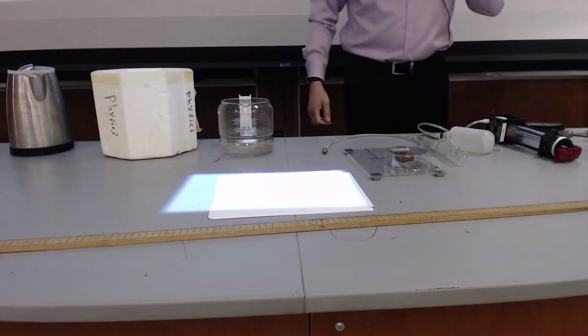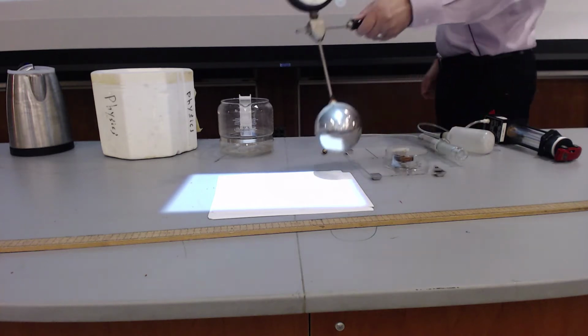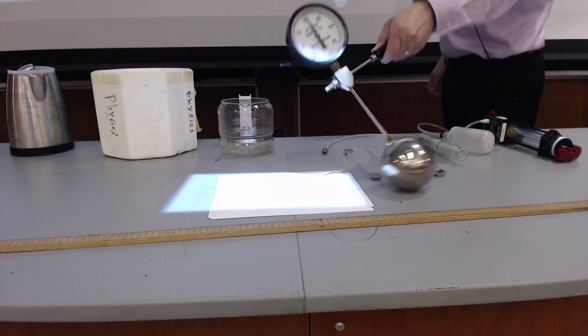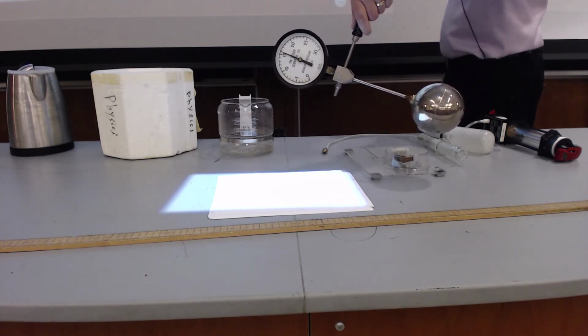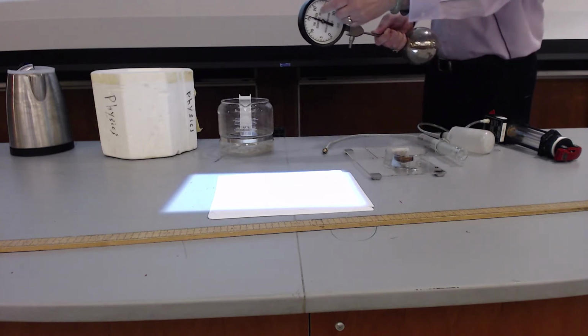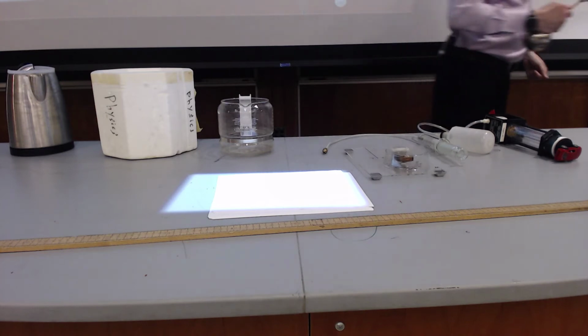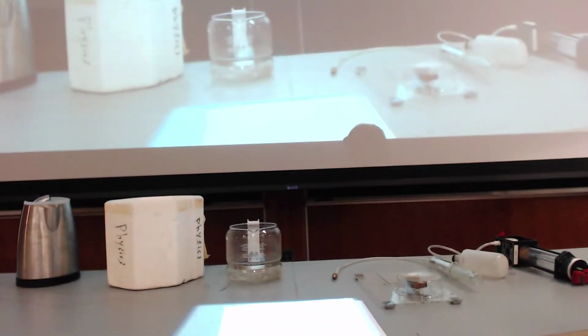Well, what do I have here? This is a so-called pressure bulb. Well, this looks like a bulb, and this scale measures pressure. And what if I place this bulb in, let's say, ice water?